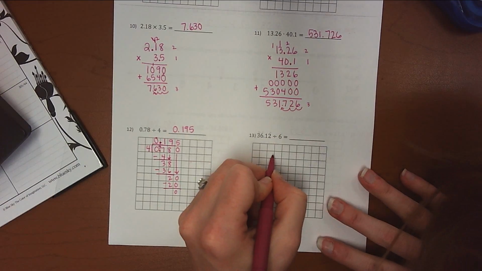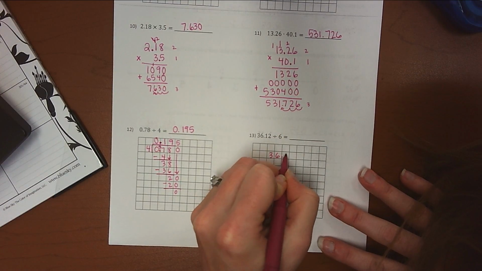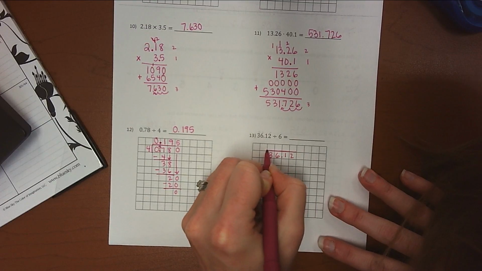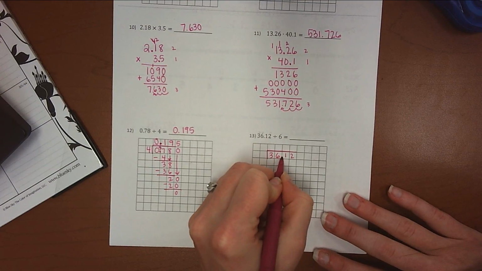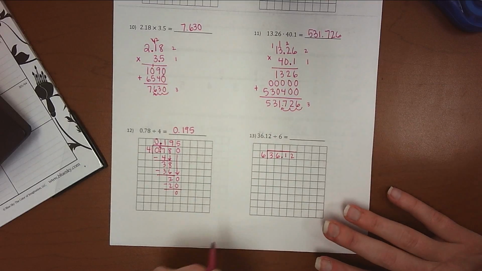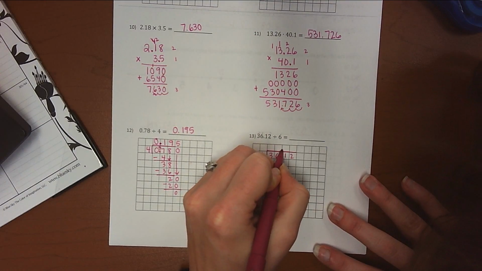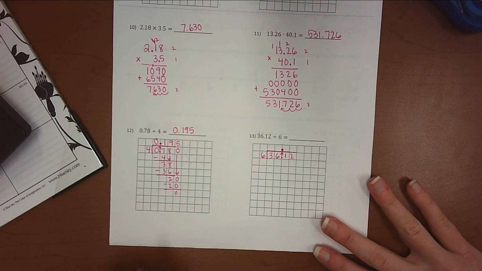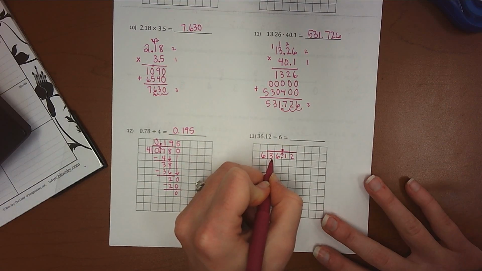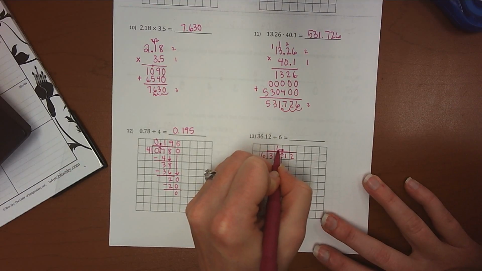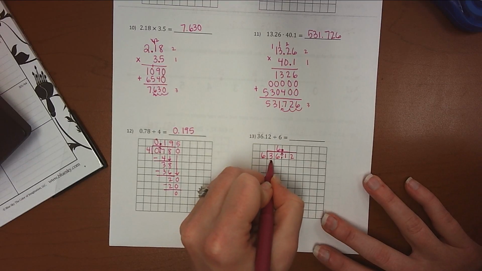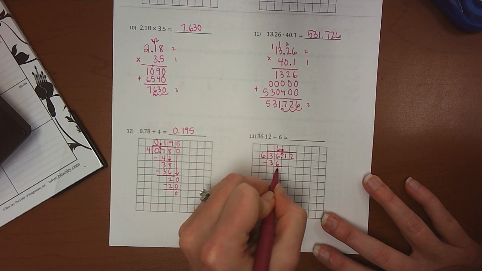The second example, my first number, 36 and 12 hundredths, goes inside my division bracket, inside my house. Divided by 6, my second number, goes on the outside. If a decimal's in the house, we raise it to the roof, so I'm going to do that right away. 6 cannot go into 3, but it can go into 36 6 times. 6 times 6 is 36. So I subtract and get 0.